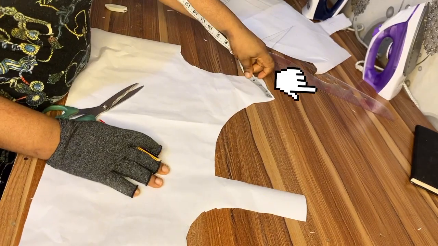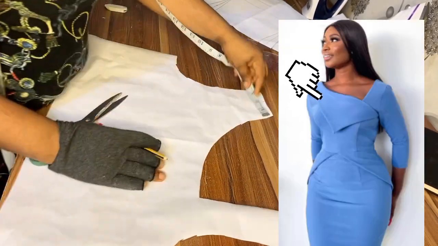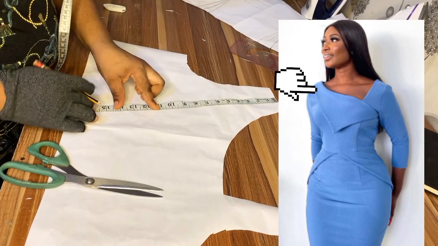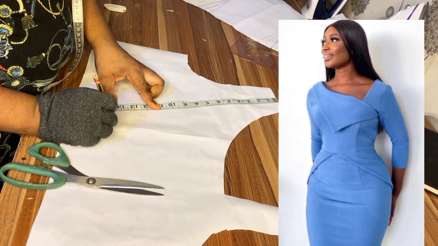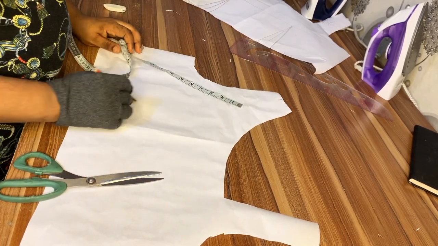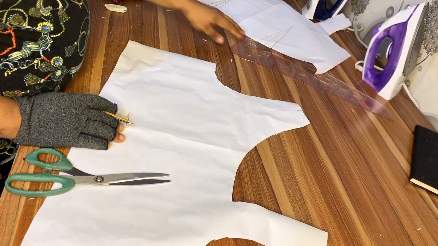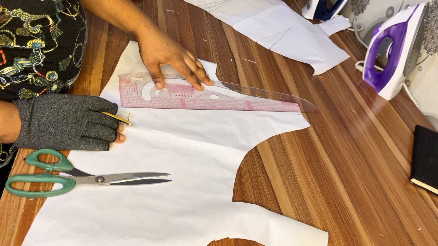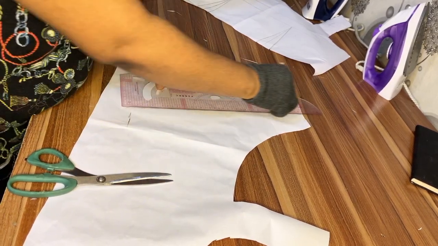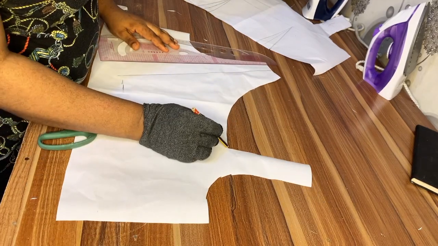I want to show you how you can get the cape. So from the neck width, I will come in by 2.5, and for the length of the cape, I mark 14.5. I want it to terminate on my under bust. So I mark 14, add half inch for sewing allowance. And from that 2 inches, I will slant it. You can slant it to terminate on the middle point, but I don't want that.